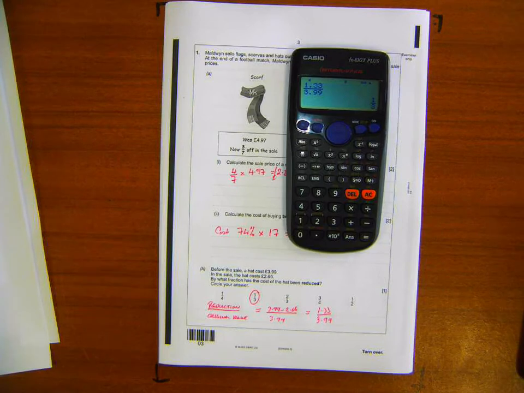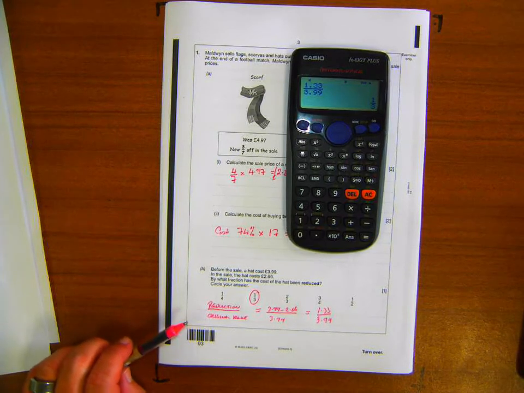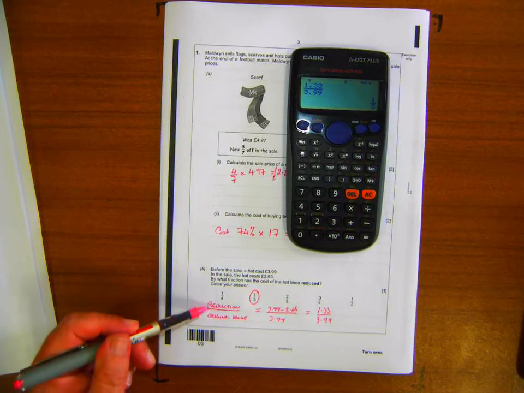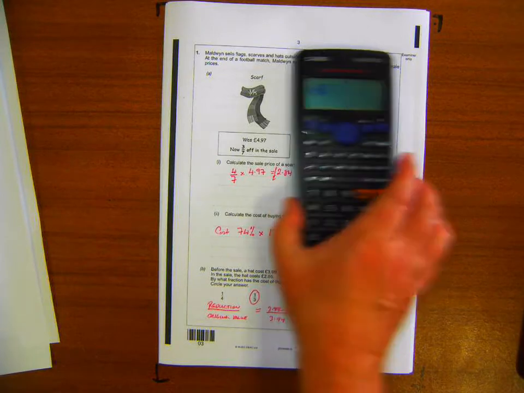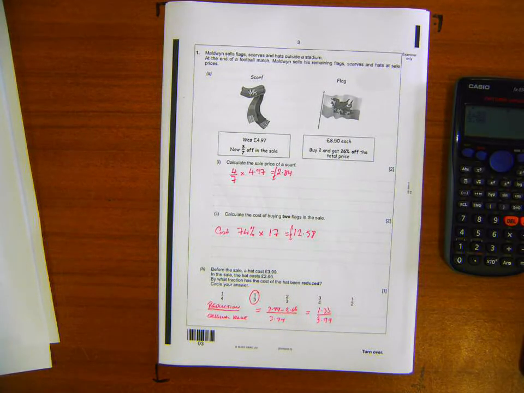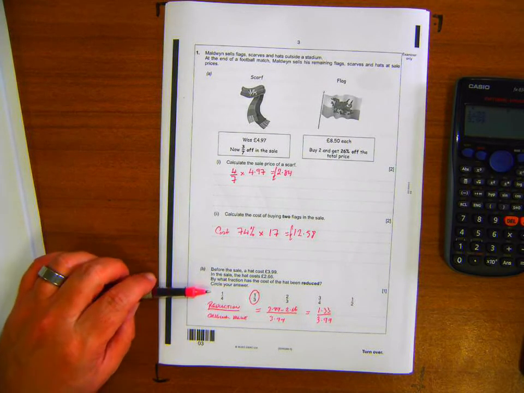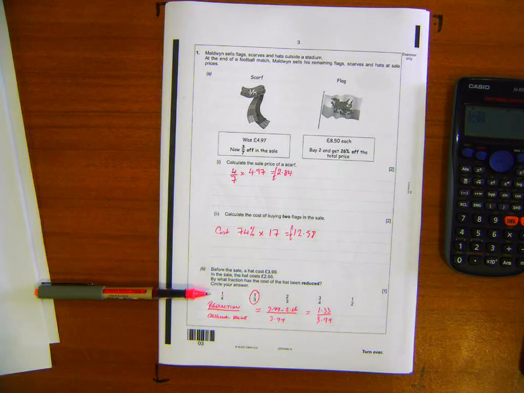That question could have asked you what the percentage reduction was. If it did, it would still be reduction over original value, but then you times it by 100 to turn it into a percentage. Just because a question gives you a list of possible answers doesn't mean you don't need to do any working to get the answer out.